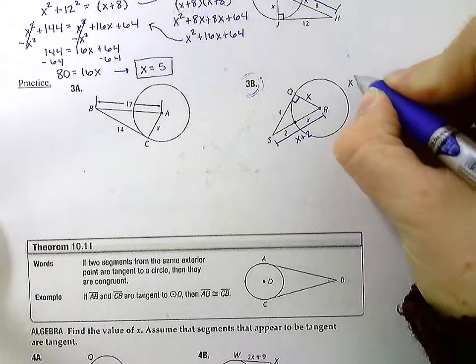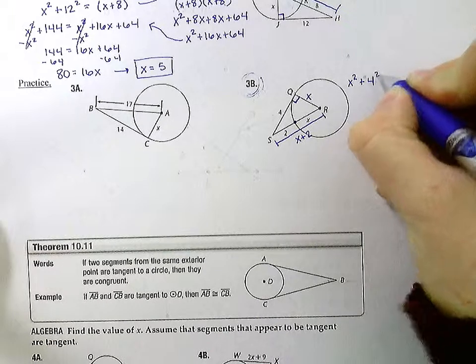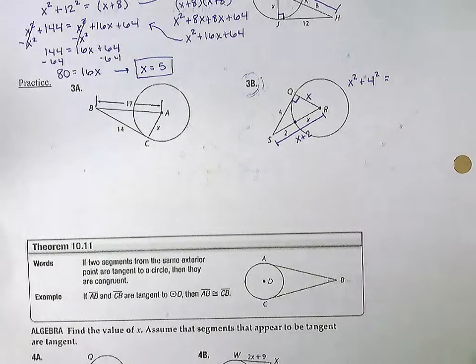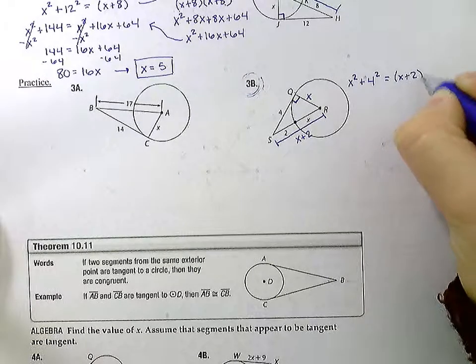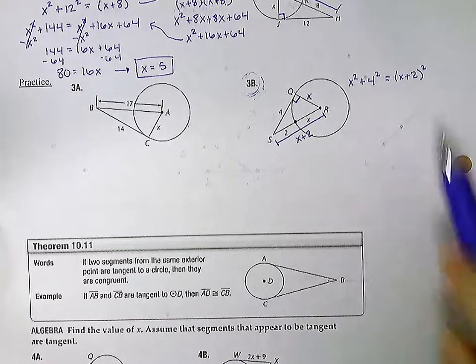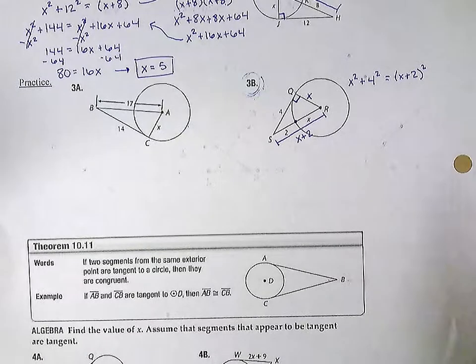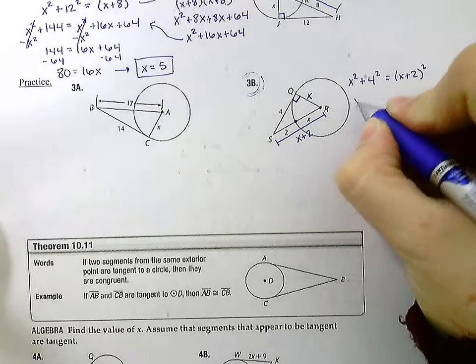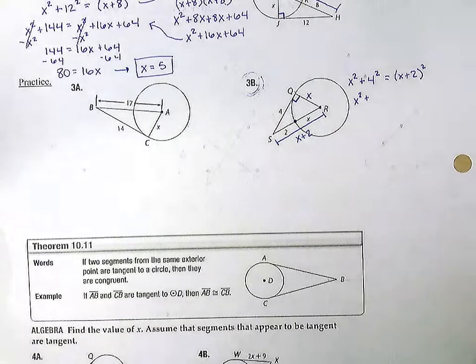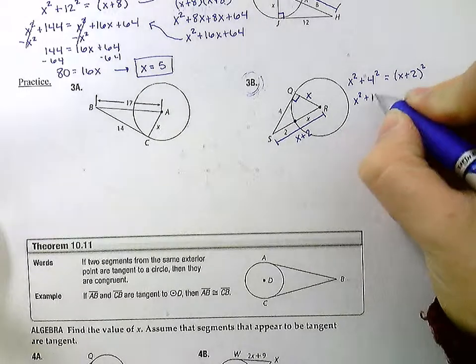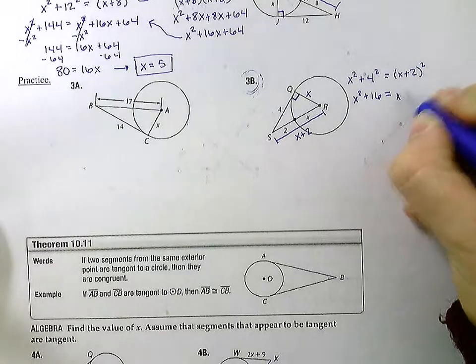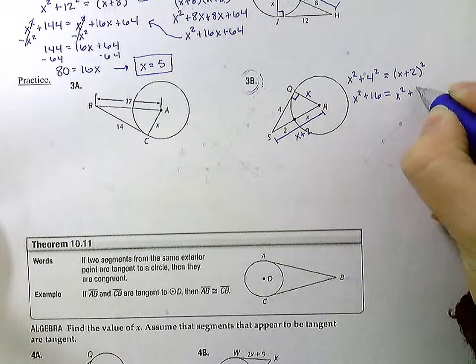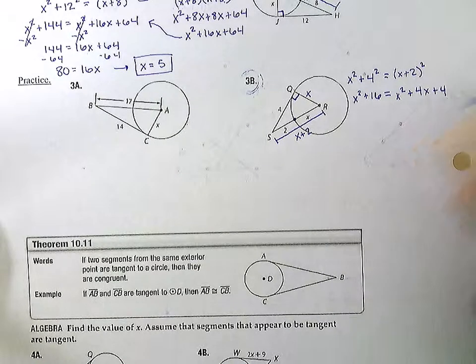Okay, that would be x squared plus 4 squared. That's equal to this quantity of x plus 2 squared. And again, when you have this quantity squared, you need to FOIL. Okay? So you end up with x squared plus 16 is equal to x squared plus 4x plus 4.